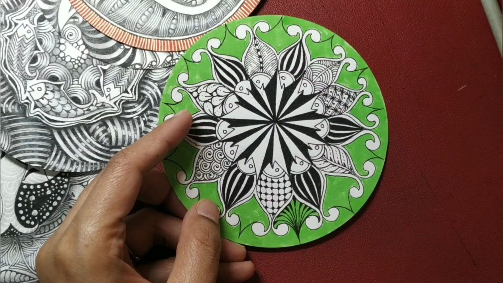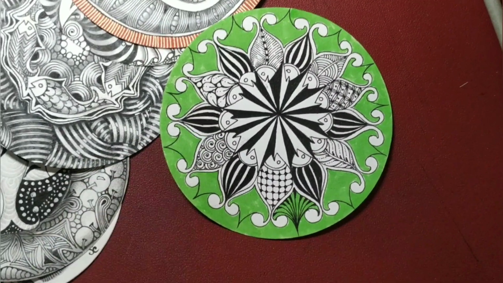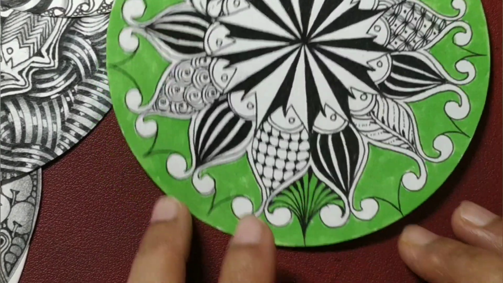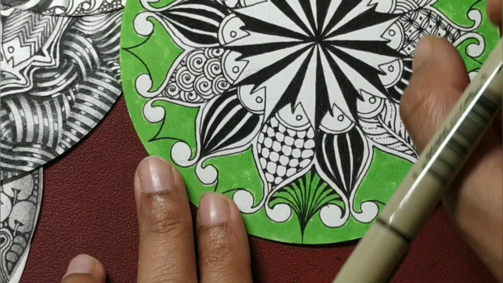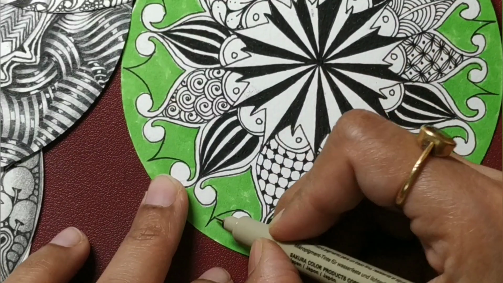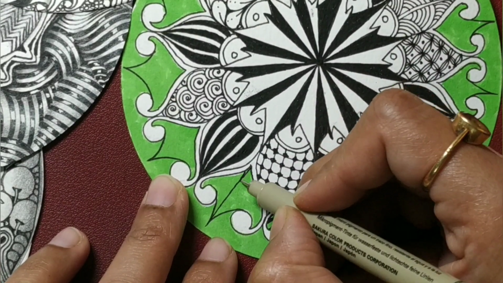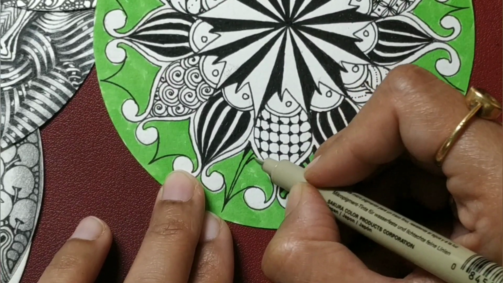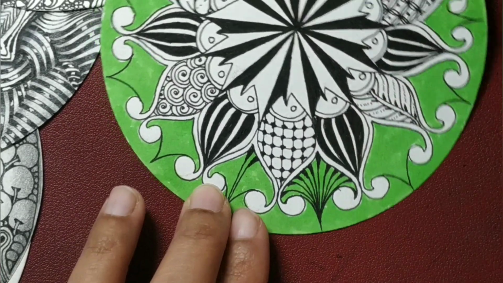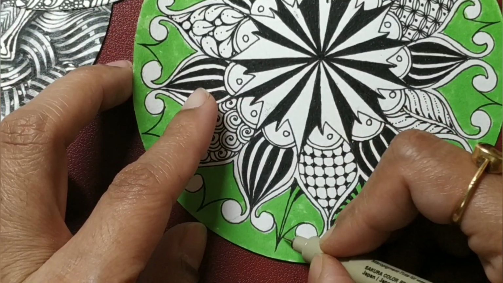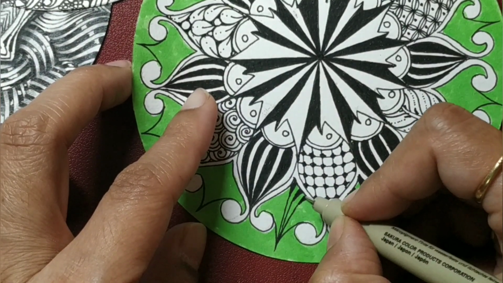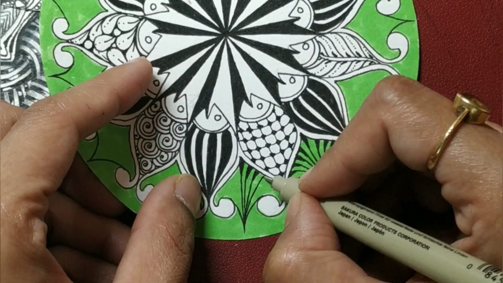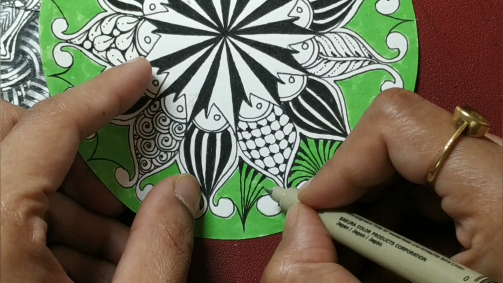So I hope you can see it clearly enough. Yeah. So this is what I have done, and I'm going to do that for all. So take your time and slowly add lines inside this beautiful heart shape.